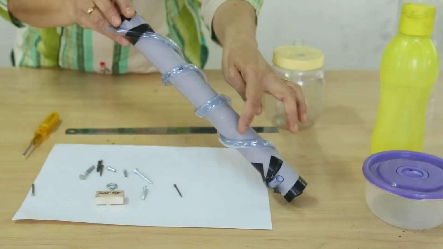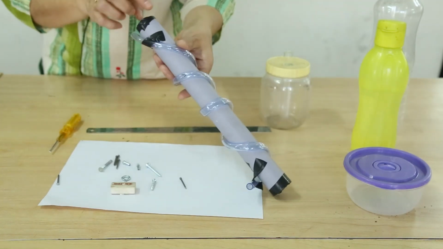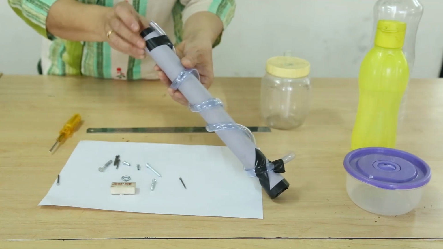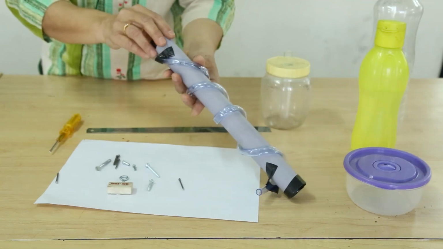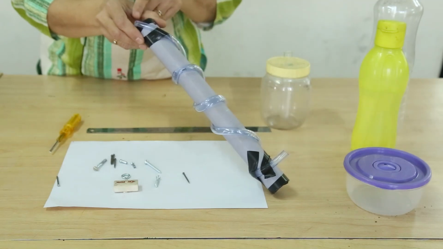Slowly the water will come through this pipe and we can collect it in the upper reservoir. This is called Archimedes screw, and without any machine or motor we can lift the water from the lower reservoir to the upper reservoir.